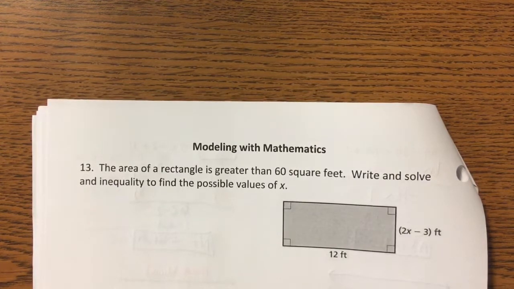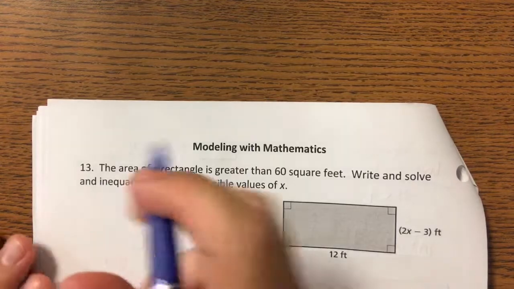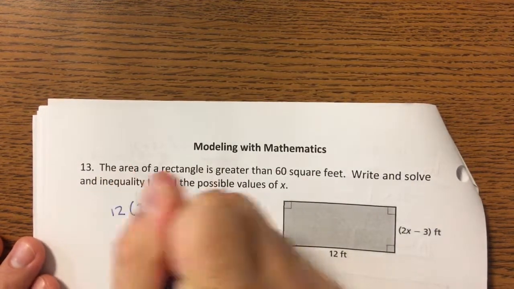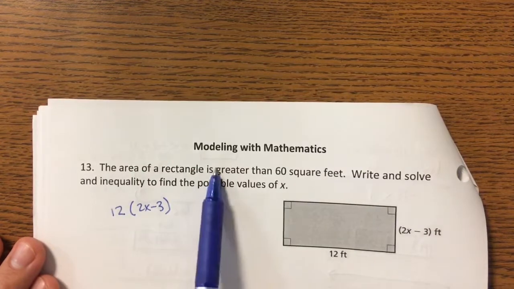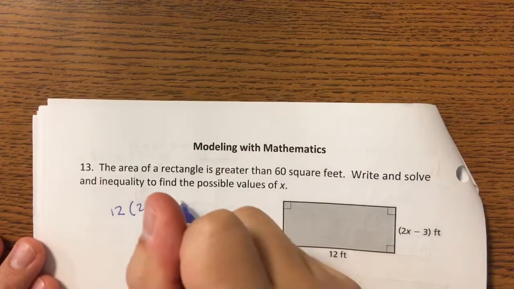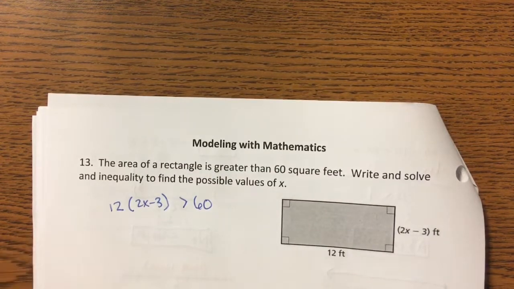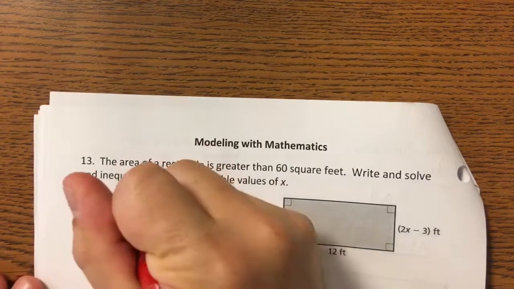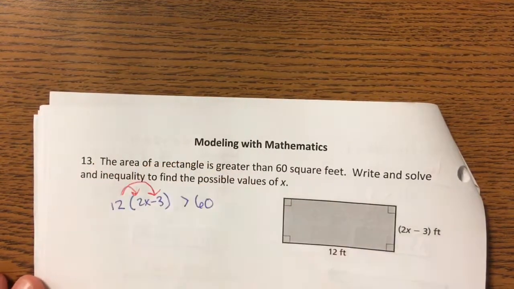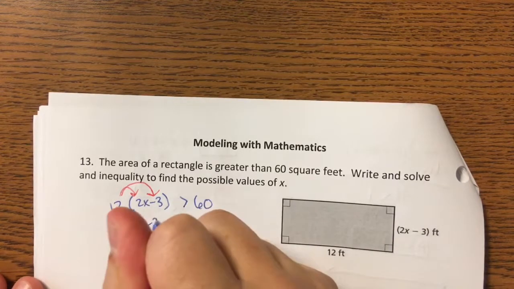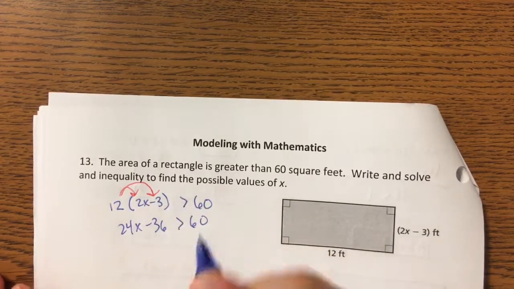So if I want to find the area of this, it'll be 12 times 2x minus 3. And it says the area is greater than 60 square feet, so greater than 60. And we're looking for possible values of x. So I'll start by distributing the 12. 24x minus 36 is greater than 60.